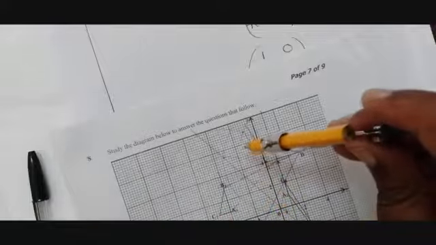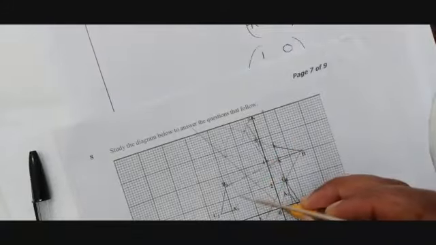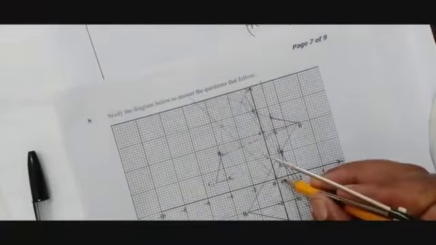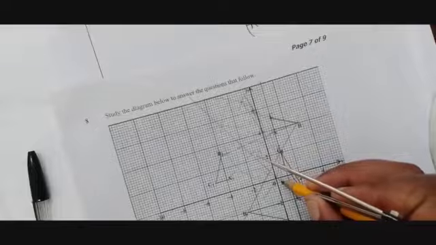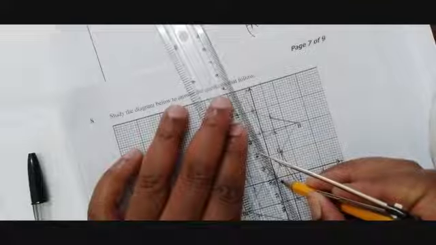If you come here, you can verify the point. So here and here, so they are here. They are meeting at the origin. All right. So you have got this point and this one.